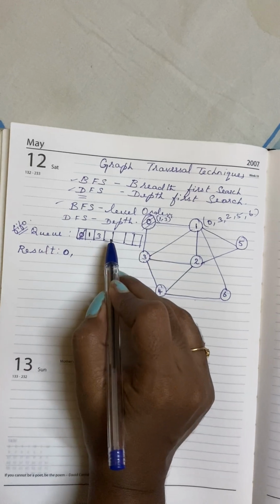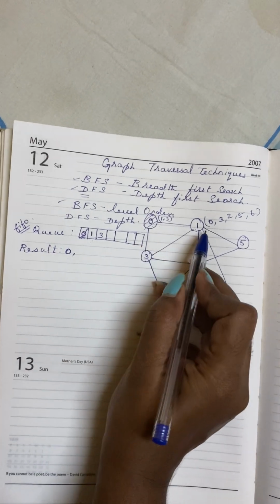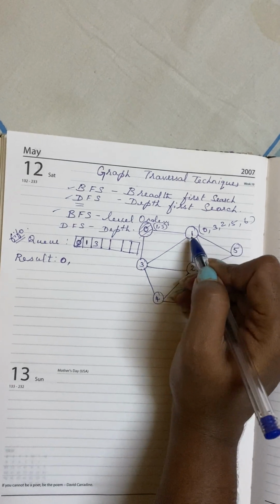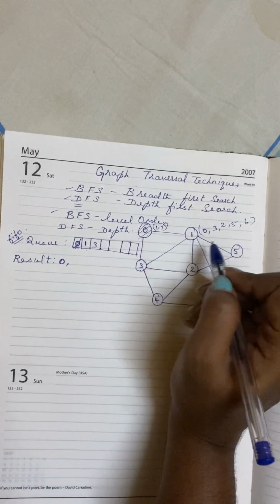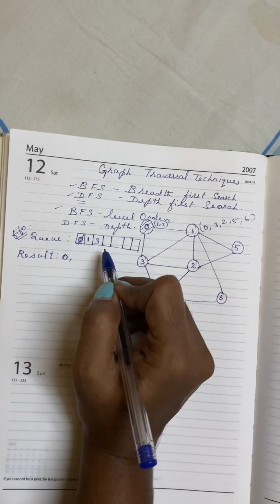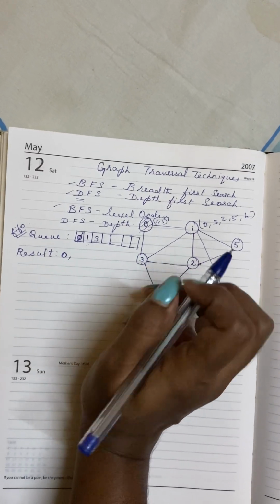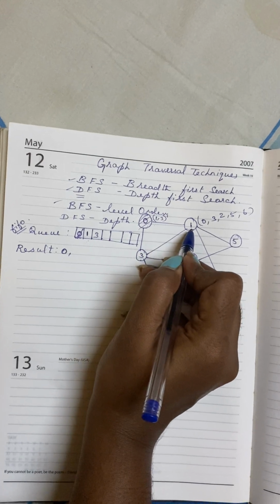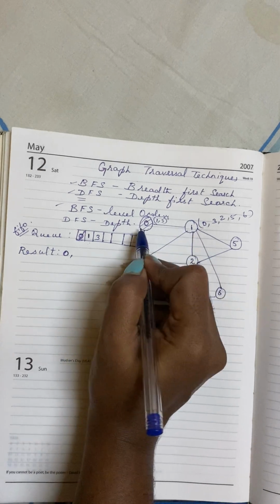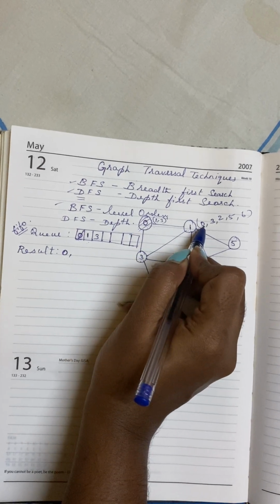To insert an element in the queue, you have to take the adjacent nodes which you haven't visited earlier, or which are not already in the queue. For 0, it is an adjacent element of 1, but 0 you have already visited.